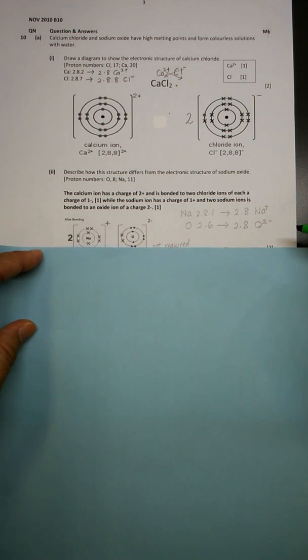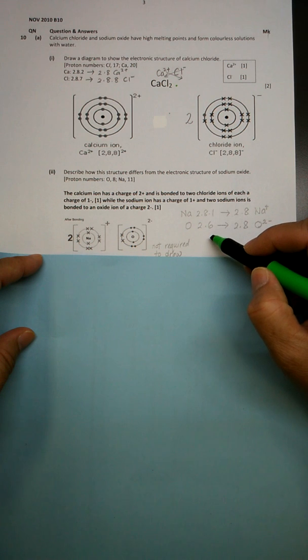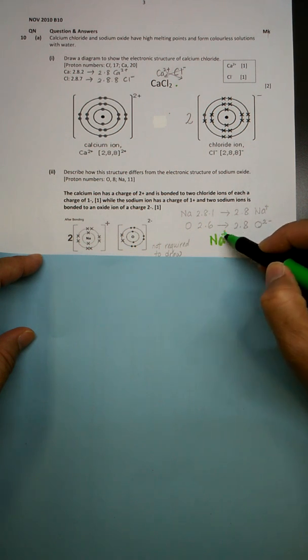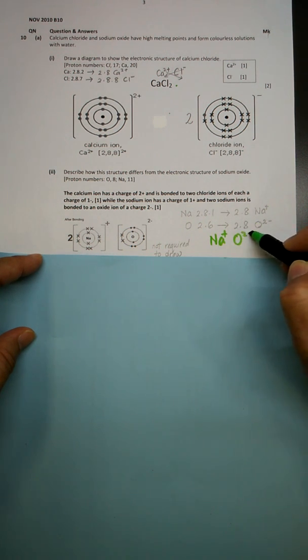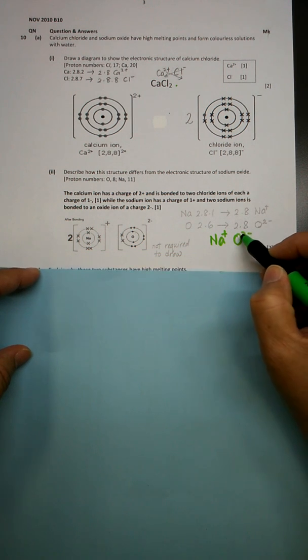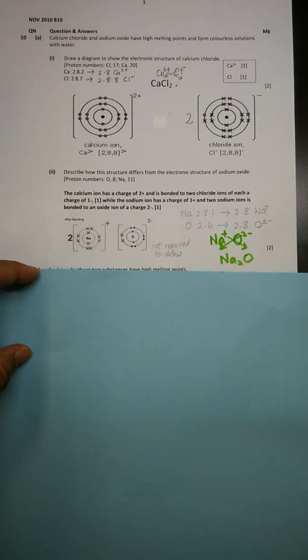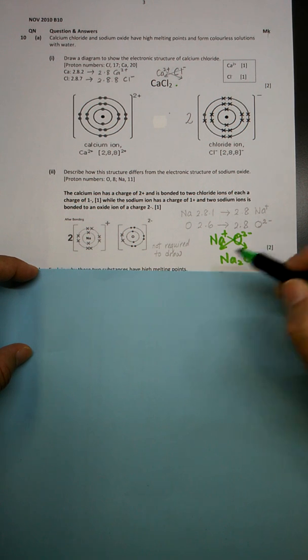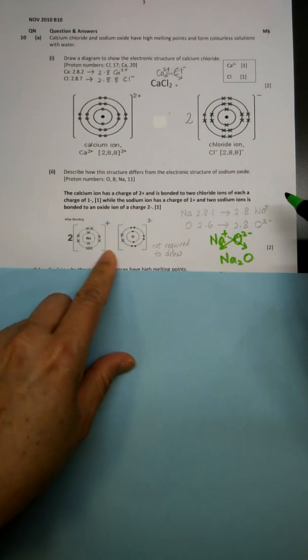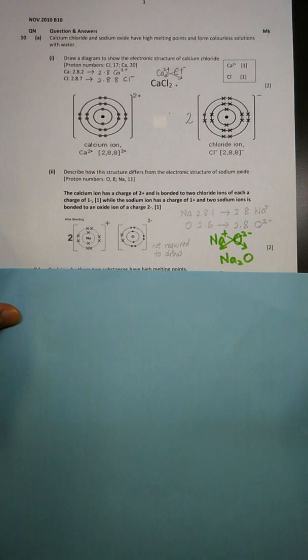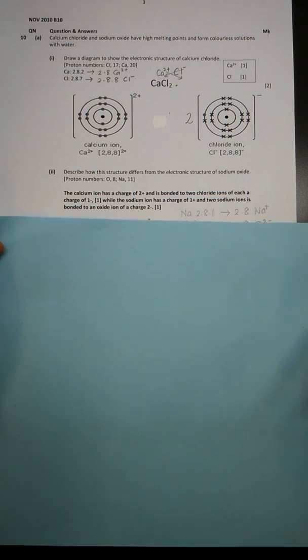So when you put them together, you will form a formula of, cross over the charges, you get Na2O. Okay, now this question doesn't require you to draw the electronic structure of sodium oxide, so it describes in words.